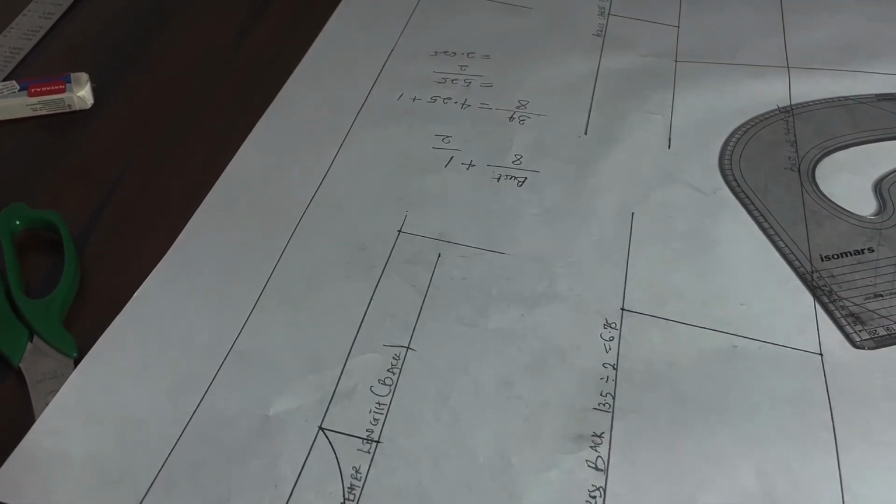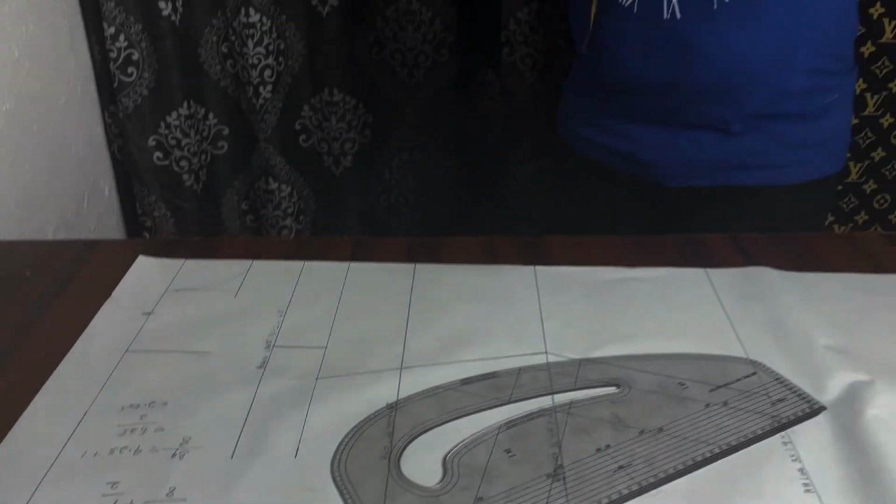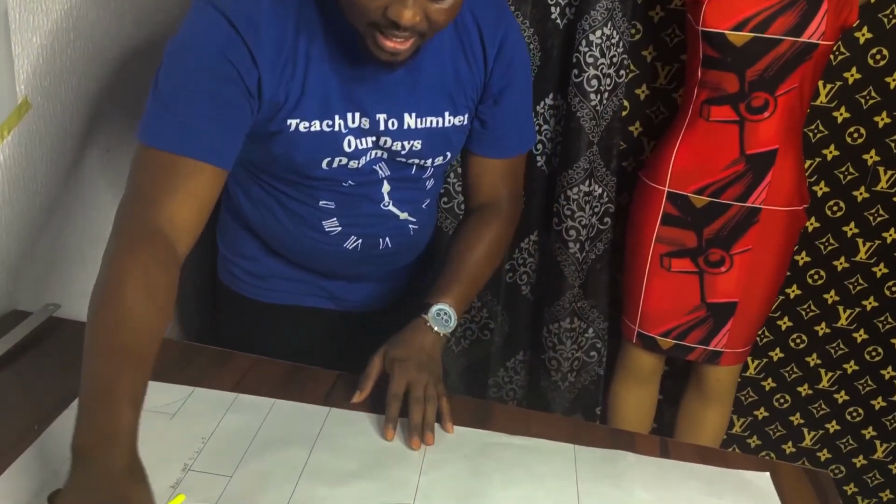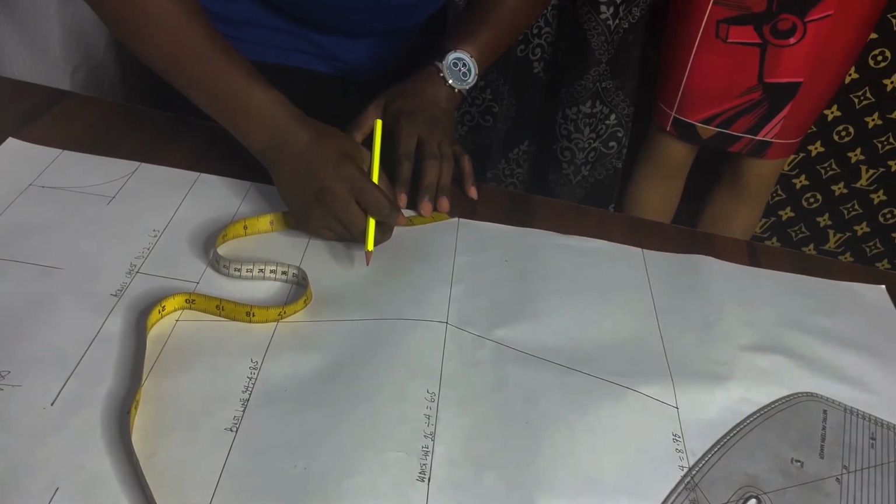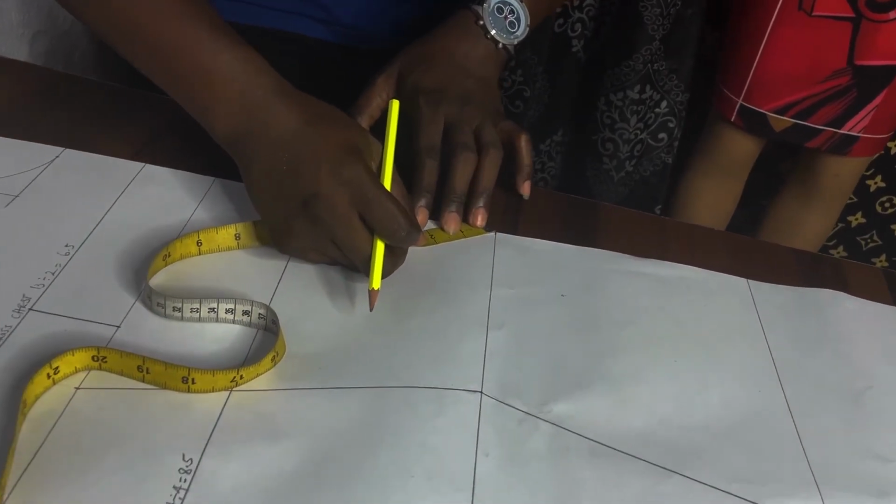After squaring down, this is the time we are going to make use of our shoulder slope. For our front shoulder slope, what is it? Our front shoulder slope is 15.75. From this center, this is our waistline. For the sake of emphasis, 15.75, that's our front shoulder slope.